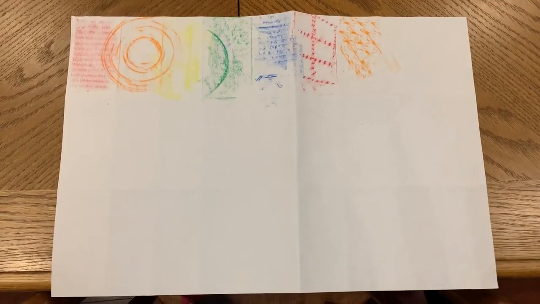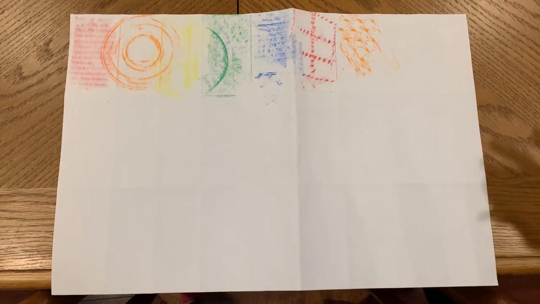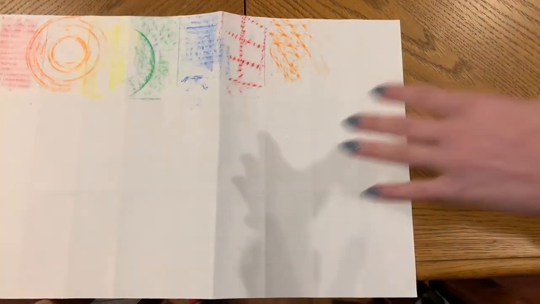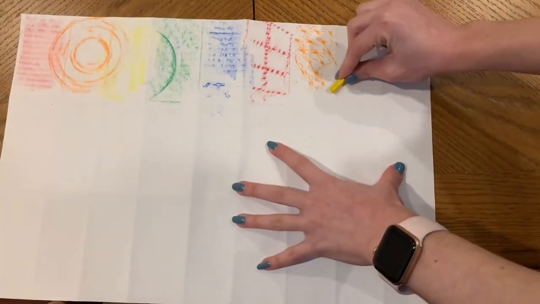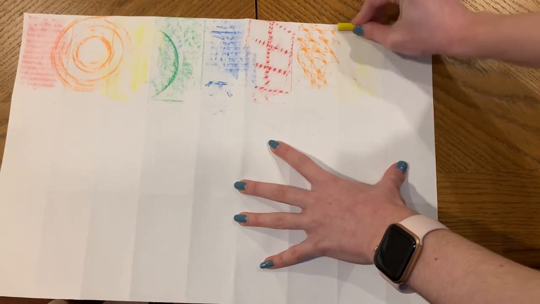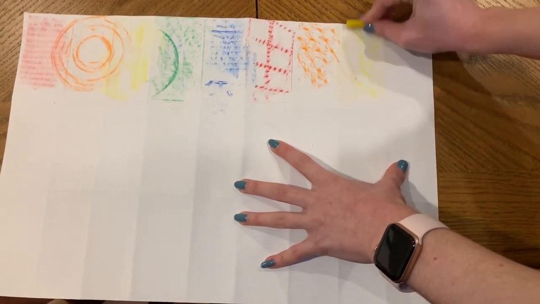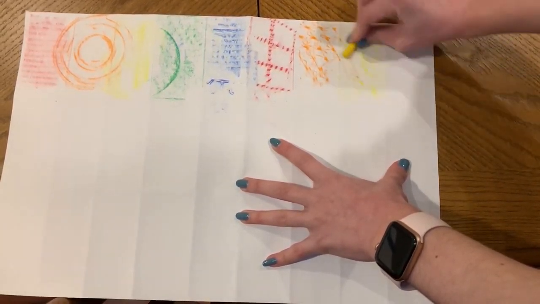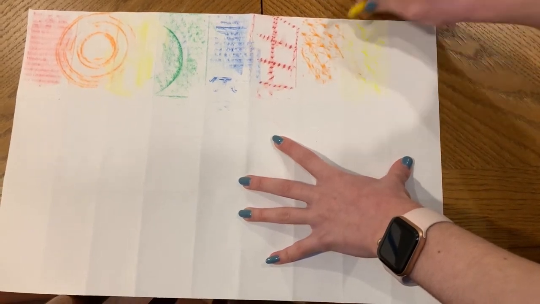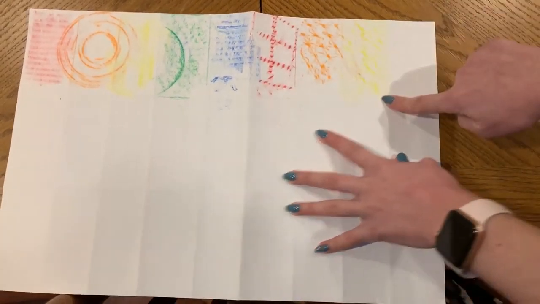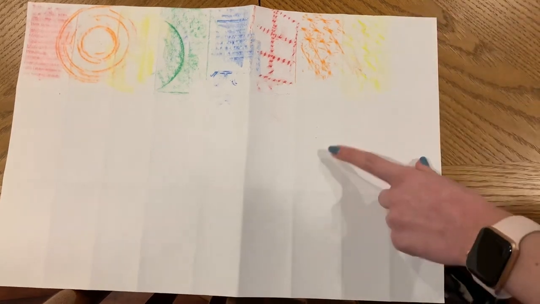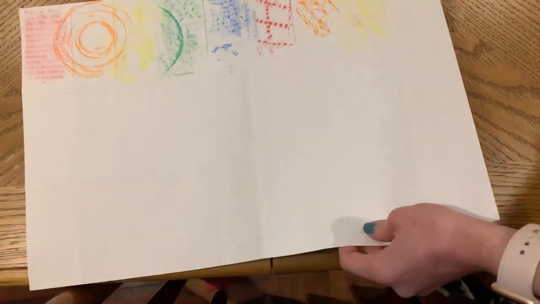Okay, so we started our texture scavenger hunt, and the first thing I'm going to do is my table, and it has a little bit of a wood texture on it. So I have my next color that I'm going to use, and again, I'm just going to rub that crayon on my paper, holding it sideways so I can pick up the texture of what is underneath my paper. And you can kind of see the little pattern there. I don't know if you can since it is yellow. But we can move on to another object.